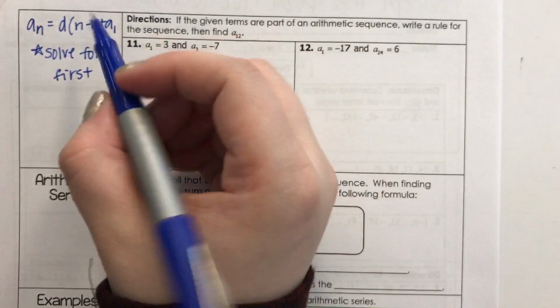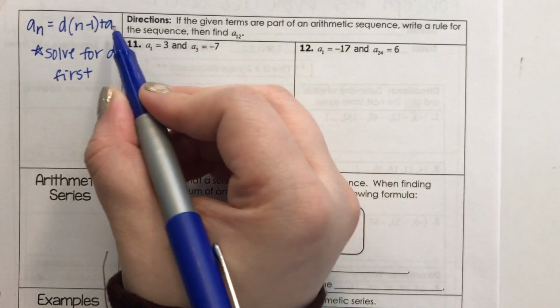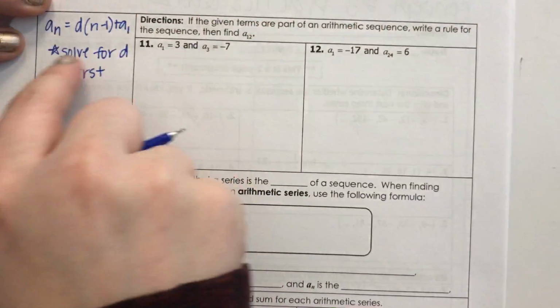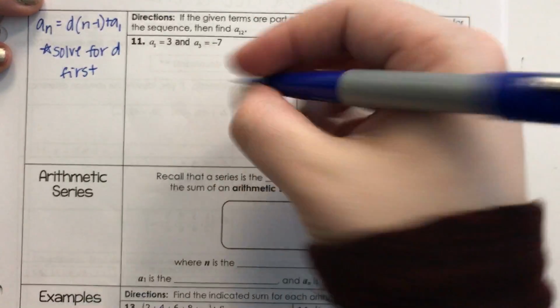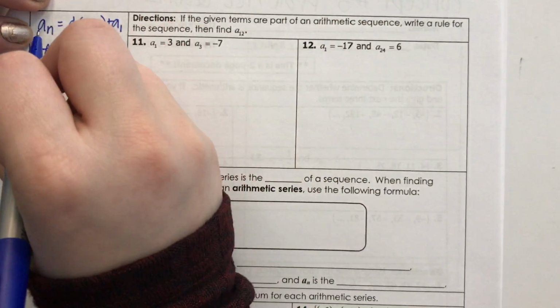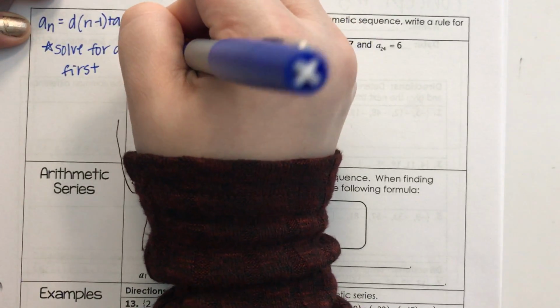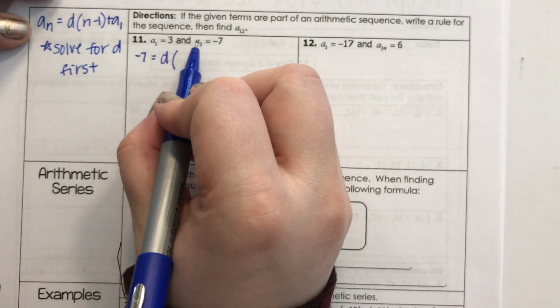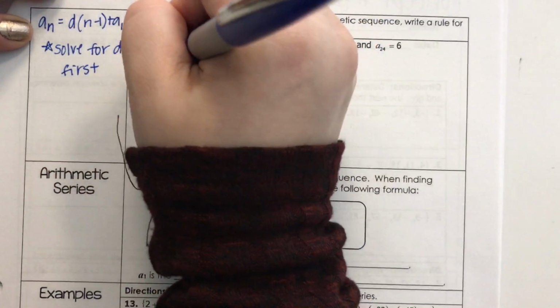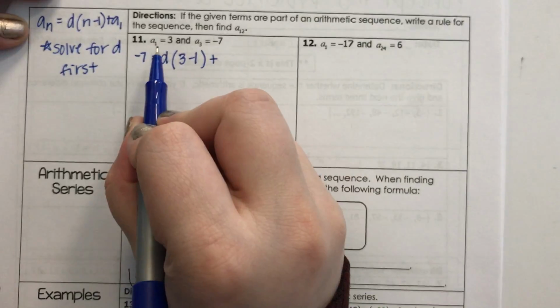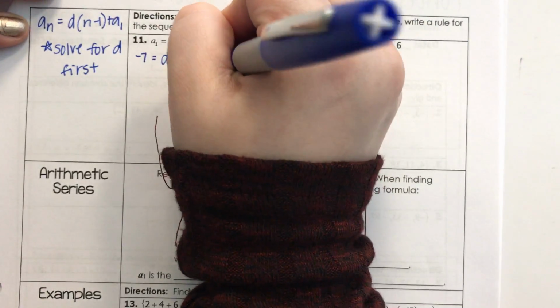They give us a sub 3 and they give us a sub 1, so we can use a sub 3 to help us find d. So a sub 3, we're going to plug in for a sub n, so we have negative 7 equals d times, since this is a sub 3, our n is 3, minus 1, plus our a sub 1 is 3.